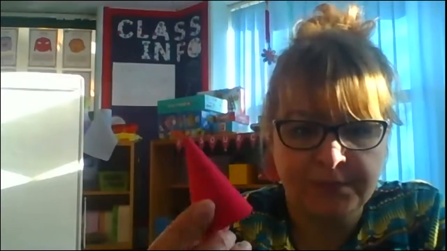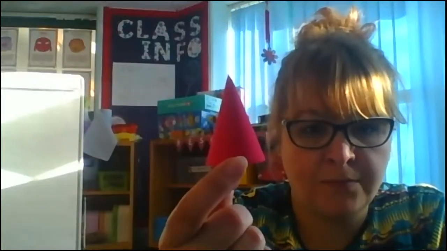What else have we got in here? Raided my shape drawer. We'll go for these ones that I've got here. So we've got this one. It's got a dent in it. This one, and this one. So we've got a cylinder, a sphere, and a cone.